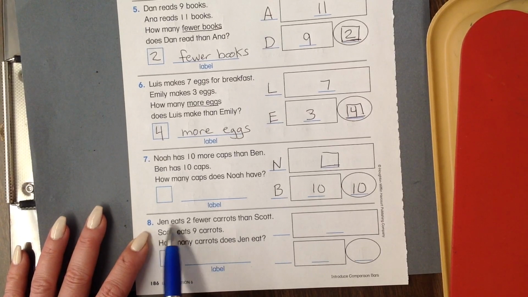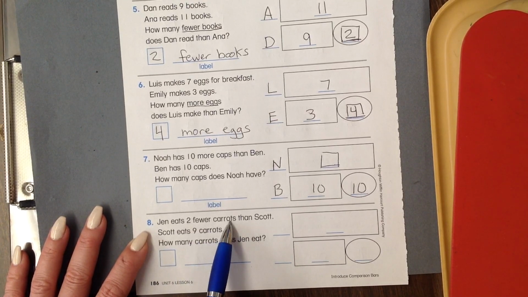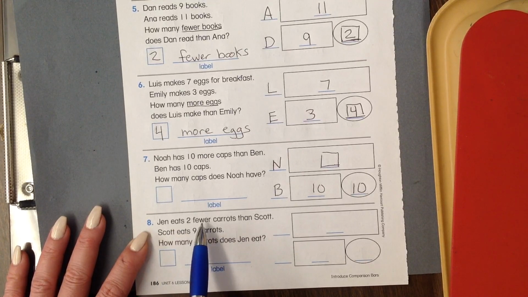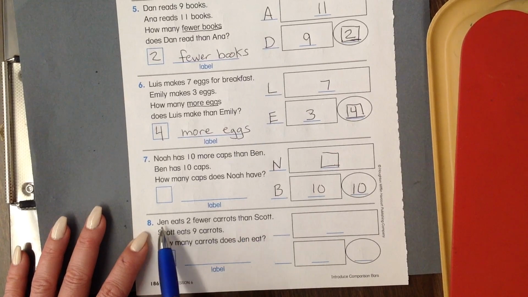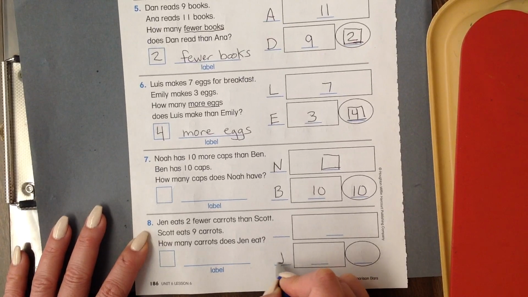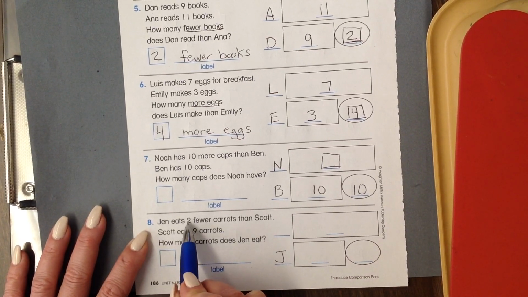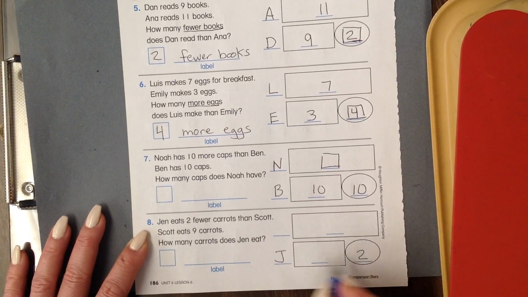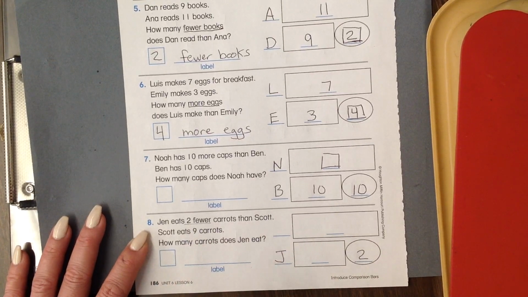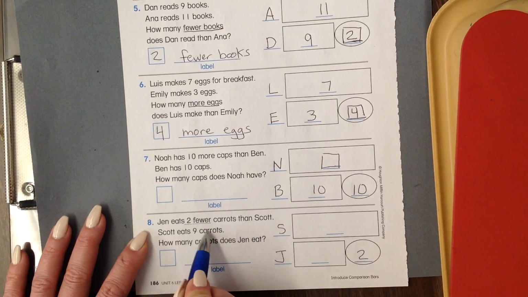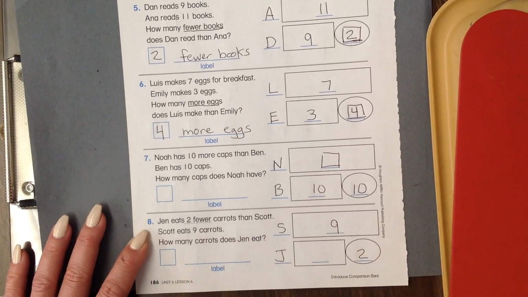All right, so Jen eats 2 fewer carrots. Does it tell us how many carrots Jen ate? No, but it did tell us the compare number. It said 2 fewer. So I get 2 things from this piece of information. I know that Jen is the one that ate fewer carrots, so Jen's going to go at the bottom. I also know that there are 2 fewer, so that's our compare number. It's not how many Jen ate, it's our compare number because it says 2 fewer. We already know that Scott's going to be more, and it does say that Scott eats 9 carrots, so we do know exactly how many carrots Scott ate.